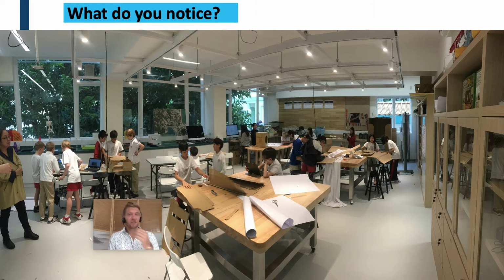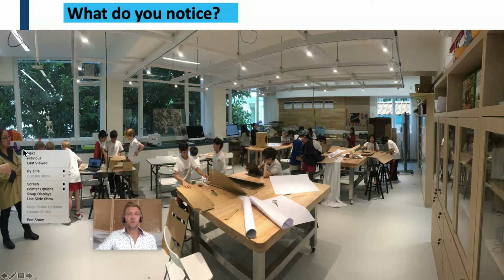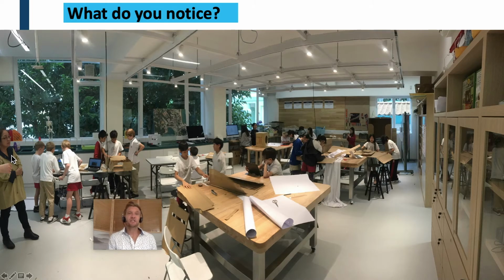Excellent. So we're back now, and I'm going to run through a little bit of what you might have observed. What you might have observed is that over here you see the teacher in the corner, and notice how she's just kind of observing. All the groups seem to be on task. You have a group here, a group here, a group here. What you might have also noticed is that they're all engaged in different tasks through this project.